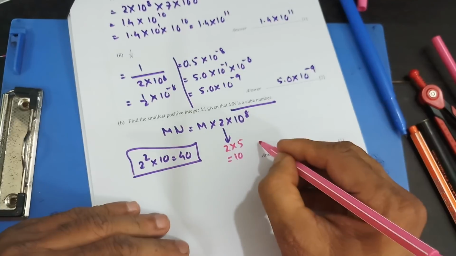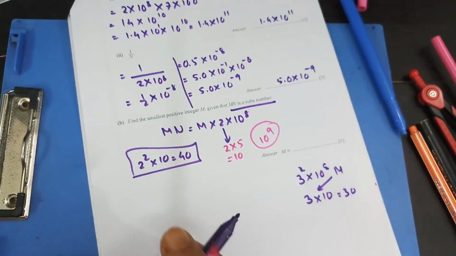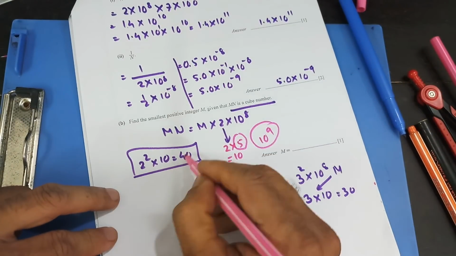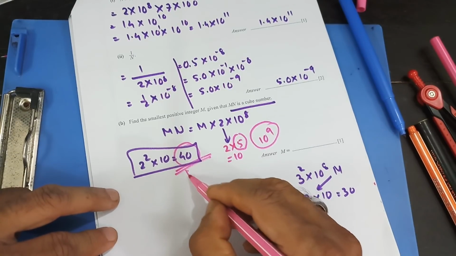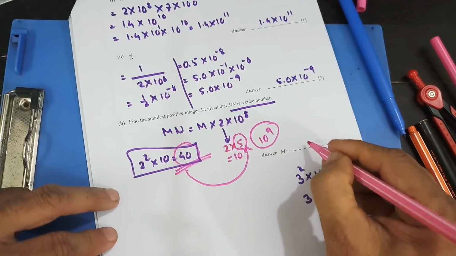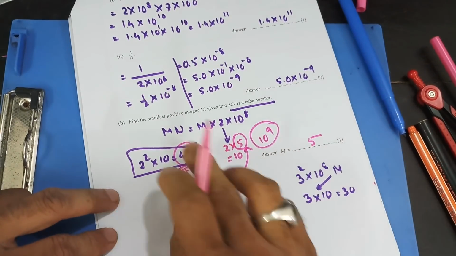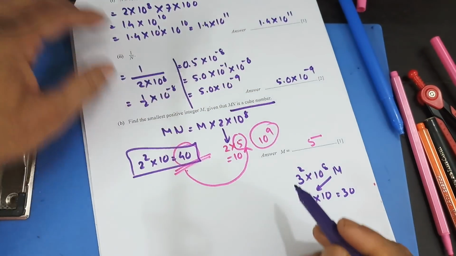Now this 10 and that 10 to the power 8 makes 10 to the power 9, and this is a cube number. So all I need to do is multiply by 5, not 40. If you give your answer as 40, that's wrong. So you have to give 5. So m is going to be 5. When you're done, then 5 times that is going to give you a cube number. So mn is a cube number, so that's that.